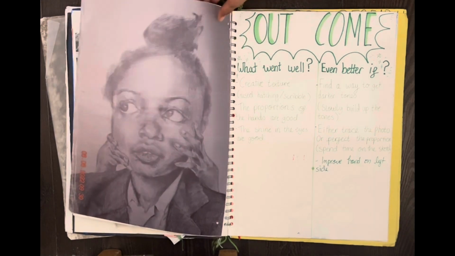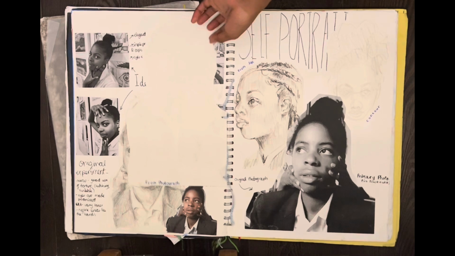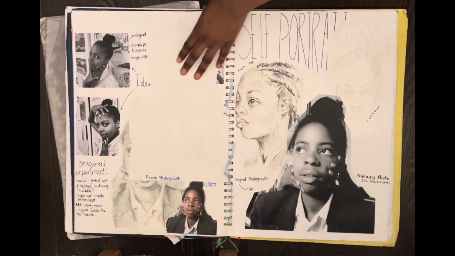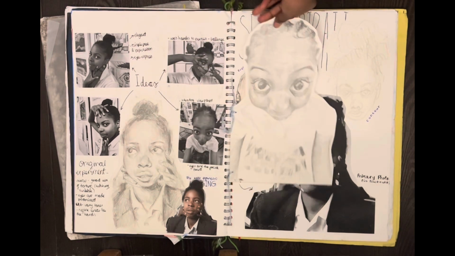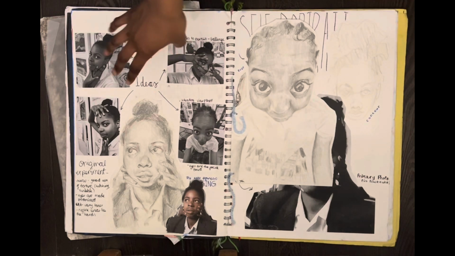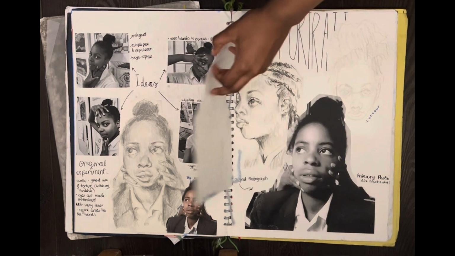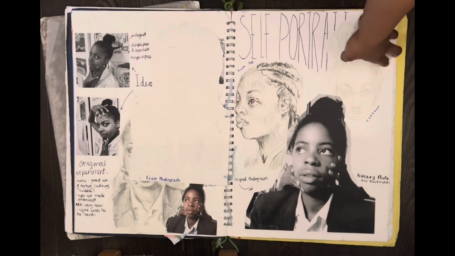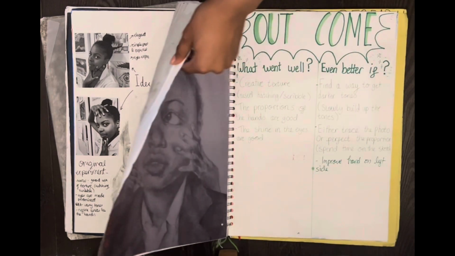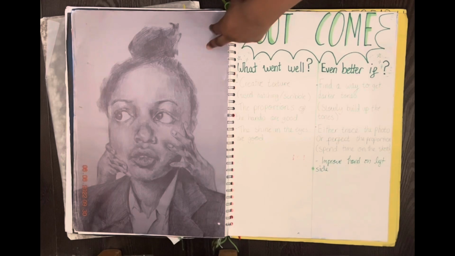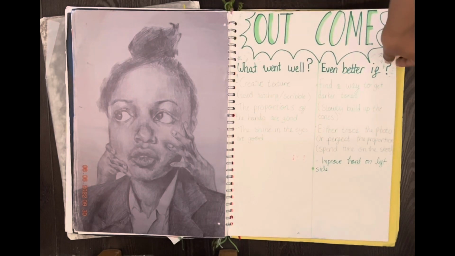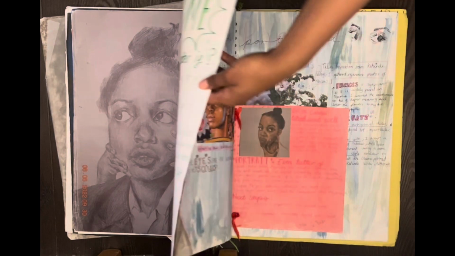This is one of my, not final pieces, but a kind of middle piece. And here, I'm using pencil and I'm drawing lots of pictures of me. This was so awkward because my art teacher took all these photos. And it was really uncomfortable. This is the outcome that I had here. This is, I think, an A2 pencil drawing.